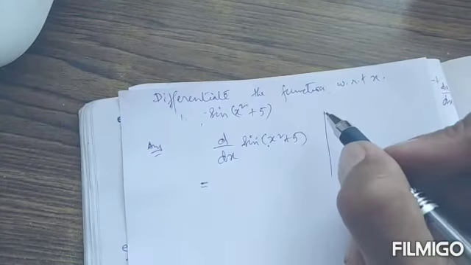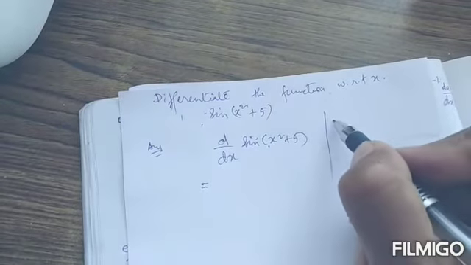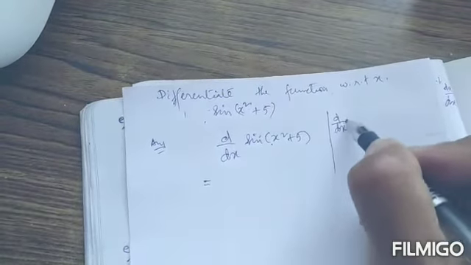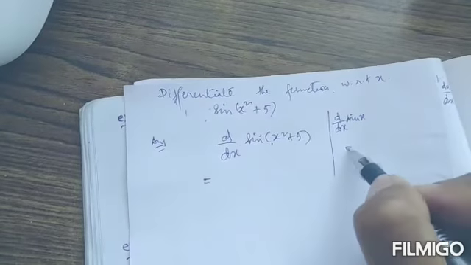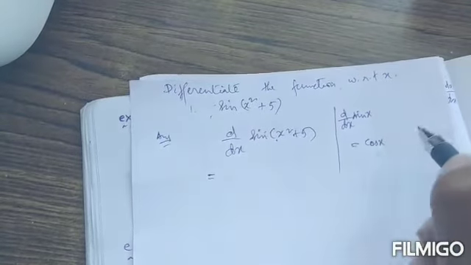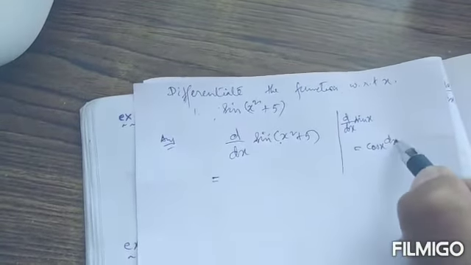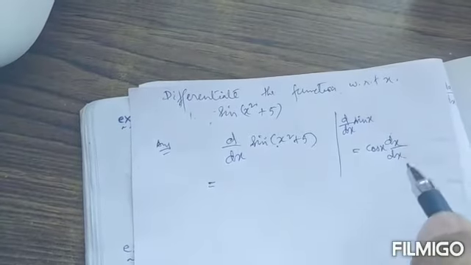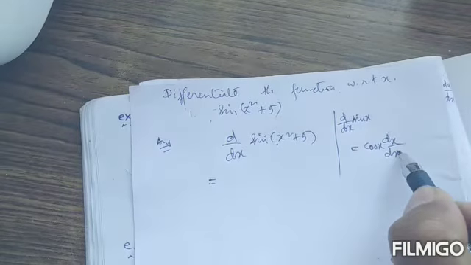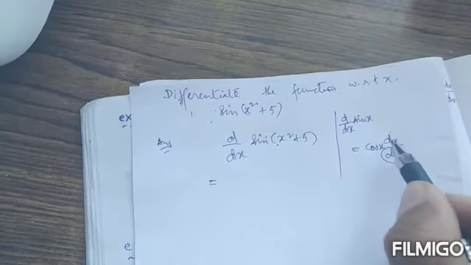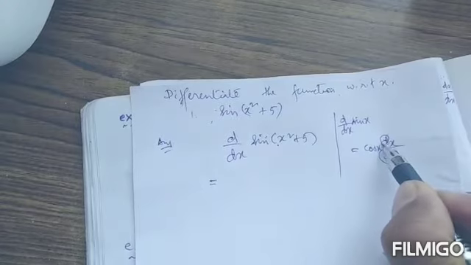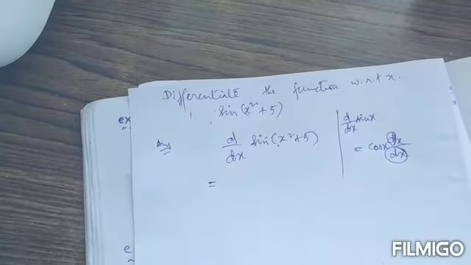So here we will have to use formula number 3, which says that d by dx of sine of x is equal to cos of x and then dx by dx. dx will always remain the same, d will always remain the same.